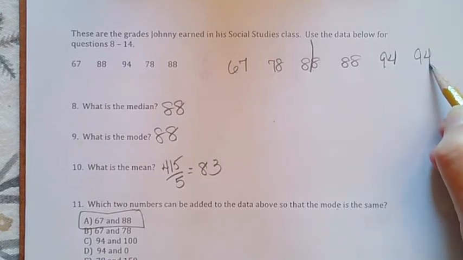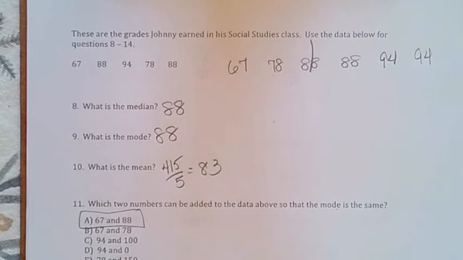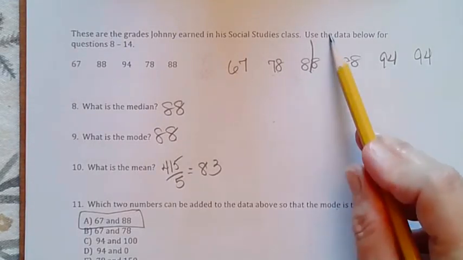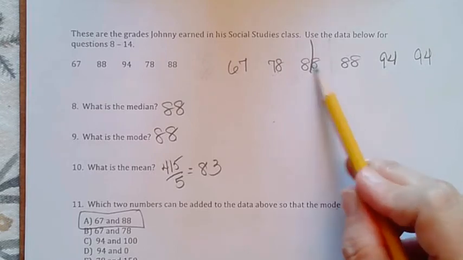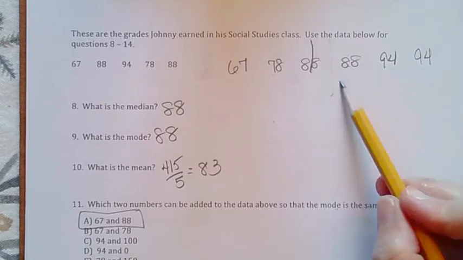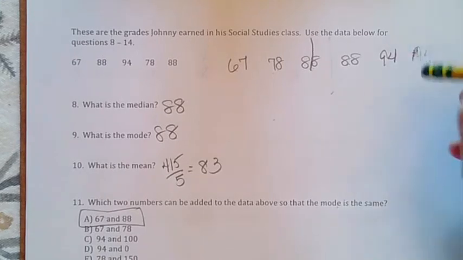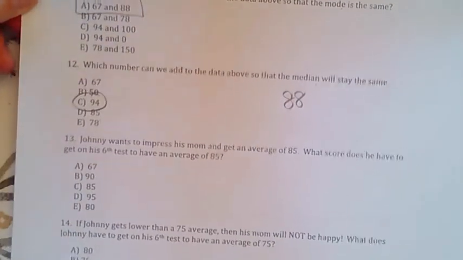So now if we choose 94, which is choice C, then that moves our median to in between these two, and 88 and 88 gives us an average of 88. So yeah, 94 would have to be our number. I'm going to erase it so that we can still use those numbers for the next couple. Okay, so there's your 94.